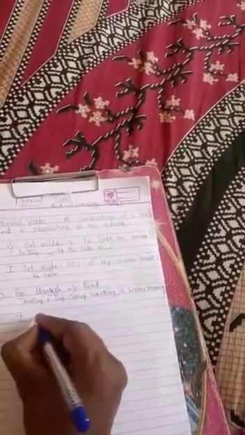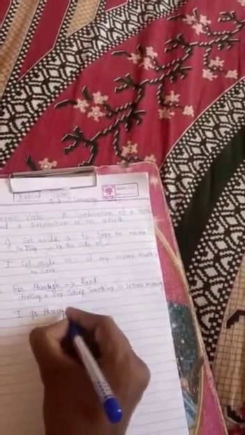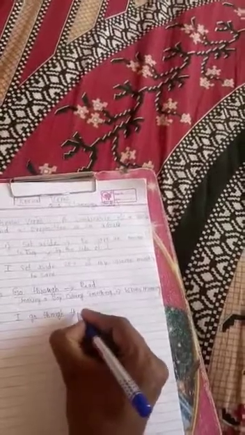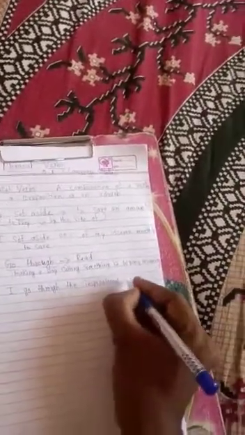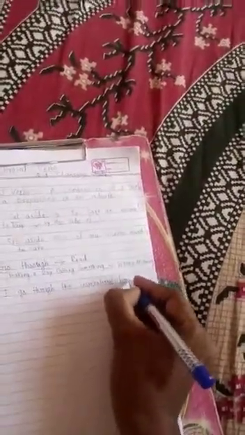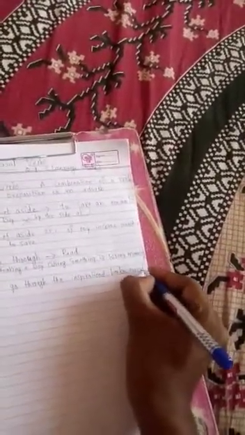Now I'll use this phrase in my own sentence. I go through the inspirational books every day. So here meaning of go through is, I read the inspirational books every day. So this is the meaning of go through. One more example I'll take.